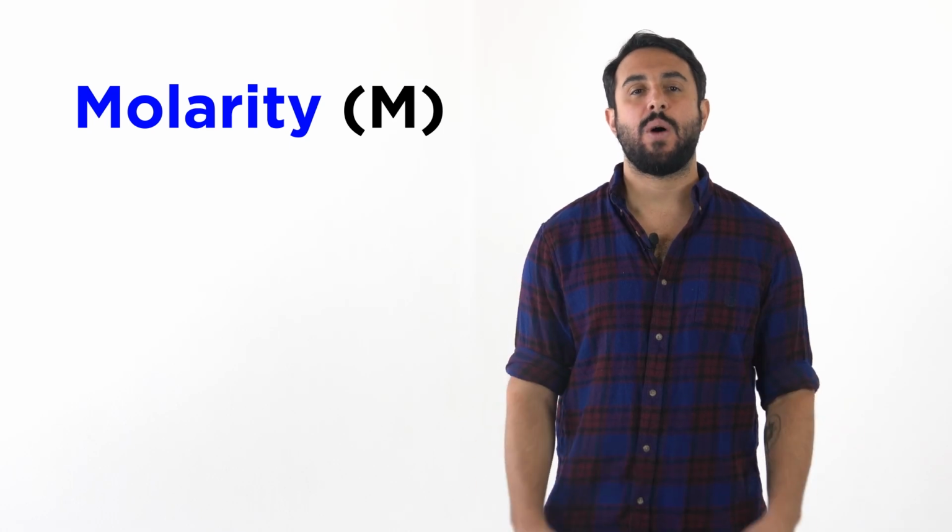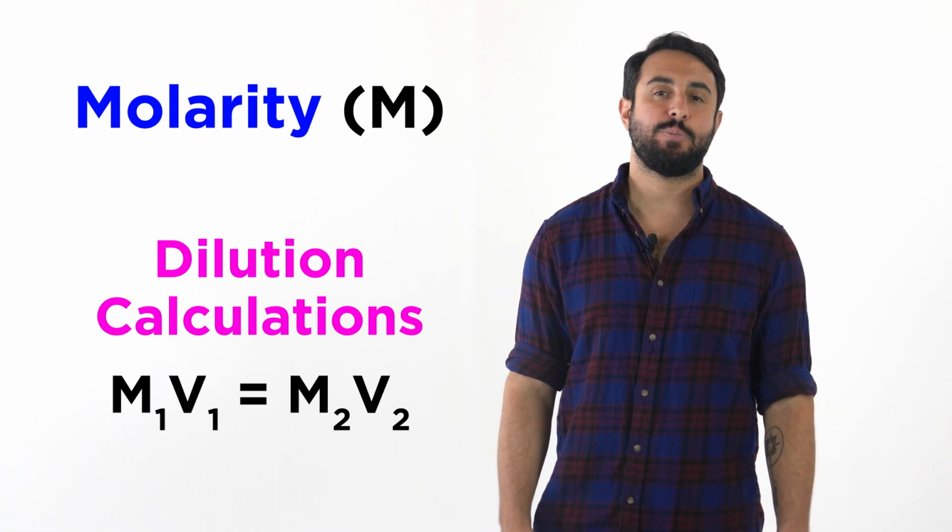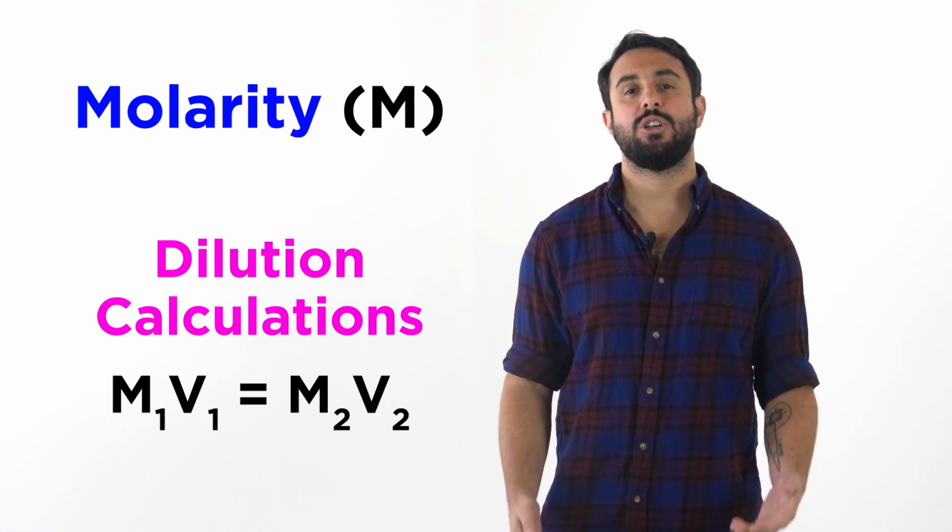With that, we now know how to calculate the concentration of a solution by finding its molarity, as well as performing dilution calculations, which involve reducing the concentration of a solution.